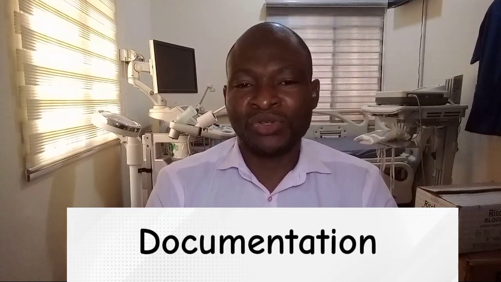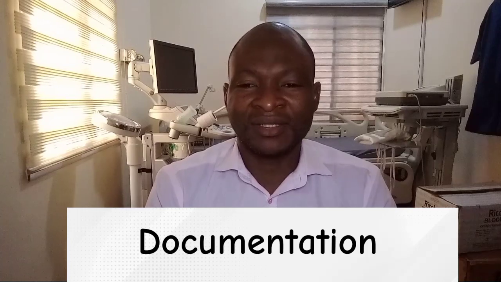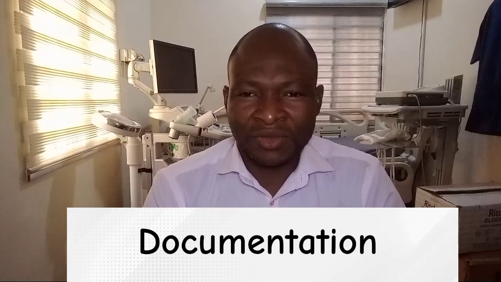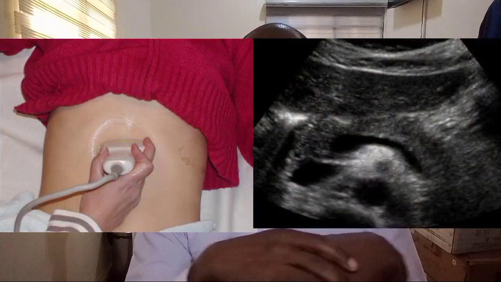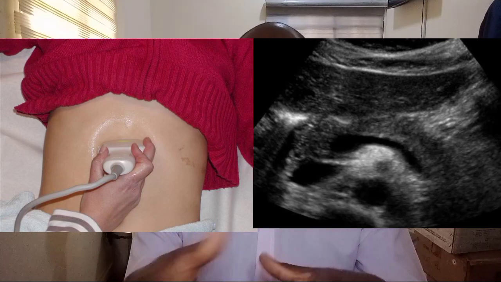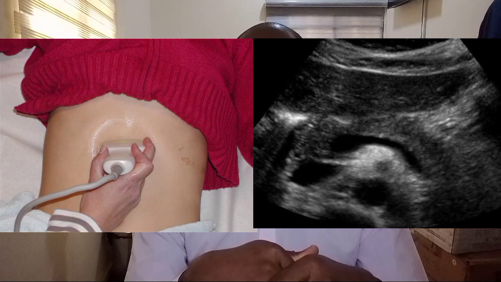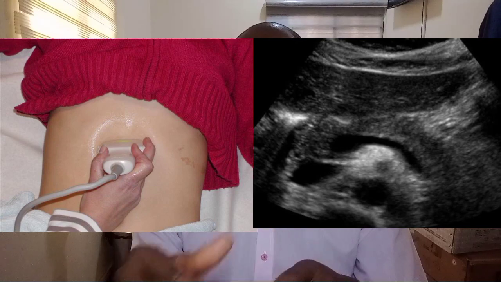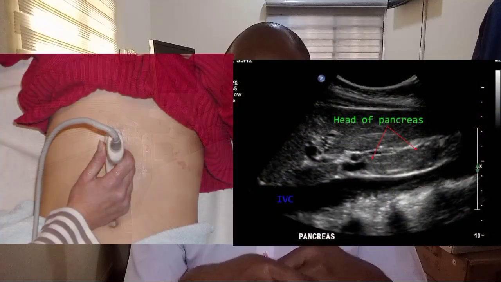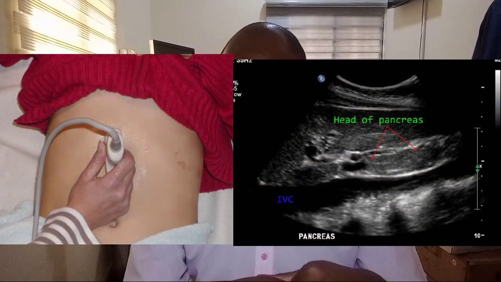So basically, when you do your documentations, document normal anatomy. Any pathology found should have been discovered in 2 planes, and also include measurement and any vascularity you see when you are making documentations. So this image shows you the scanning planes for a live patient and also the ultrasound image. So this is transverse, and that's how you place your probe, and that's what you see on ultrasound.